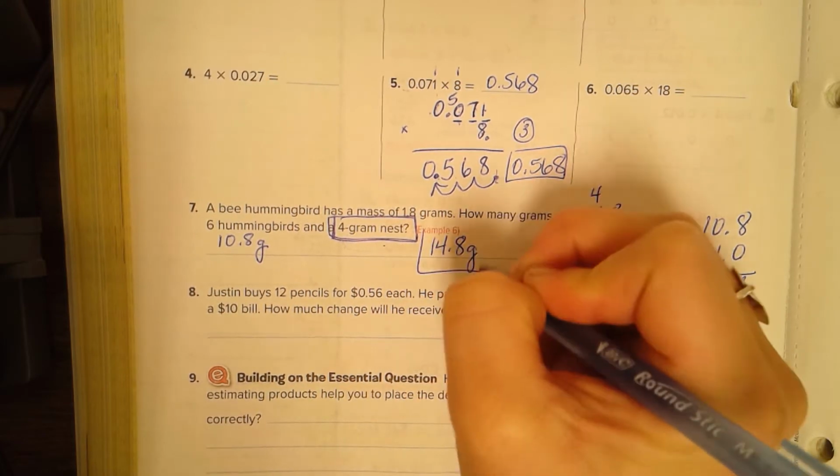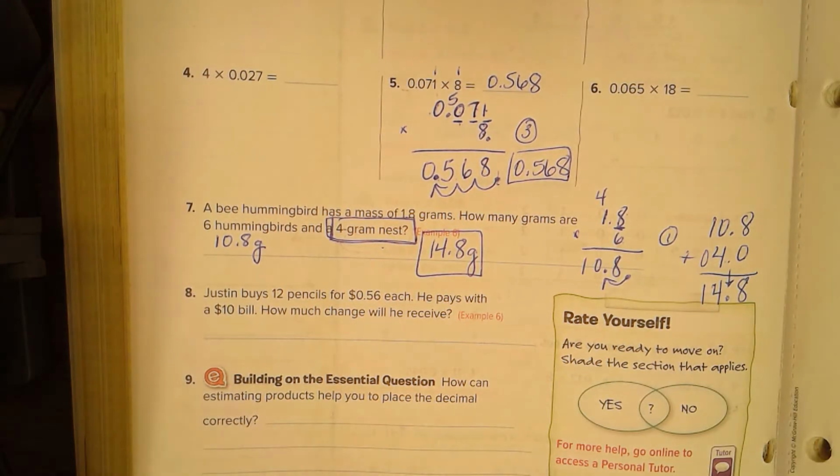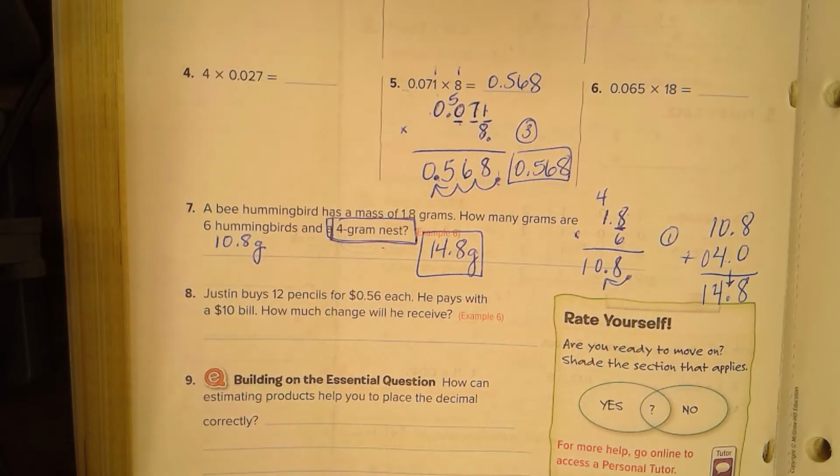Okay, so that one was kind of a two-step problem there. So just make sure that you're picking apart each part of the problem and seeing what you need, when you need it, and don't forget to go back and do that. Okay, let's look at number 8.